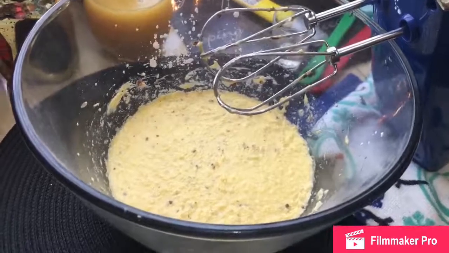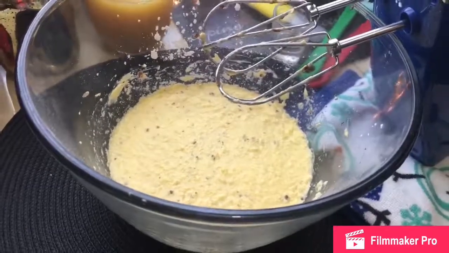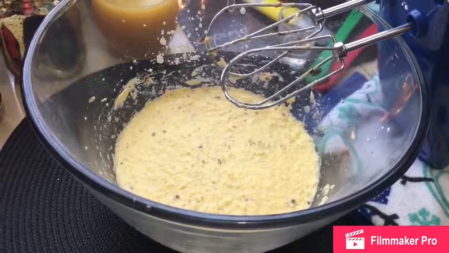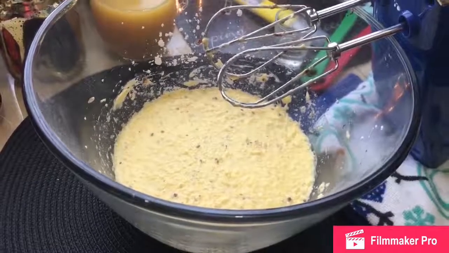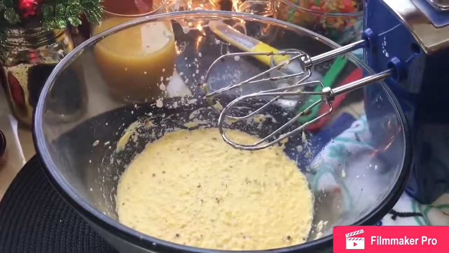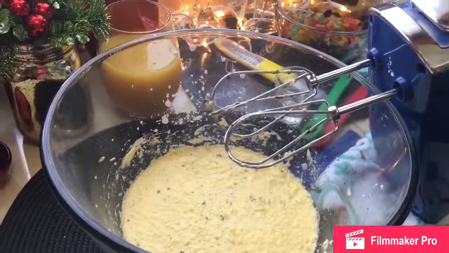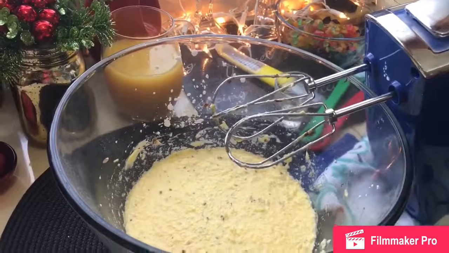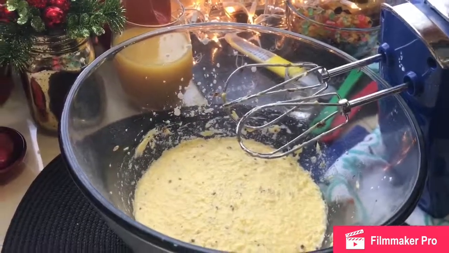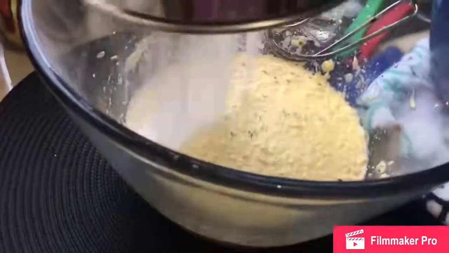So I'm going to get in my flour now, because remember, my egg is already in there. I always put the milk, usually with baking, wet first. I always say that, but I always put the milk after with this particular recipe, okay? So I'm just using my sifter.